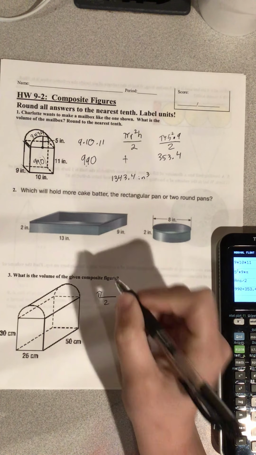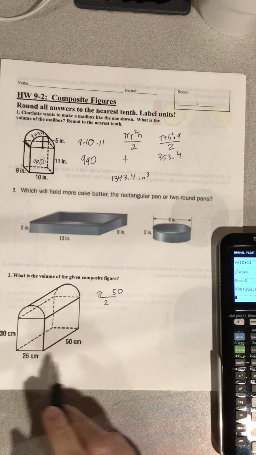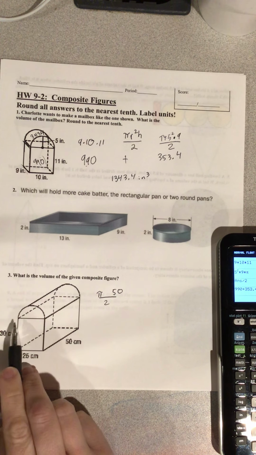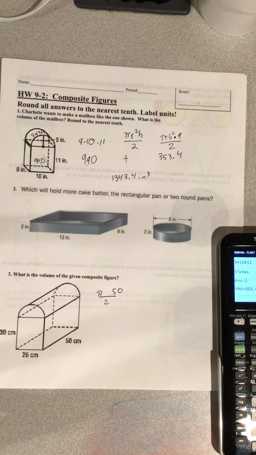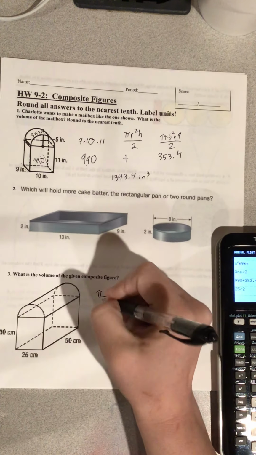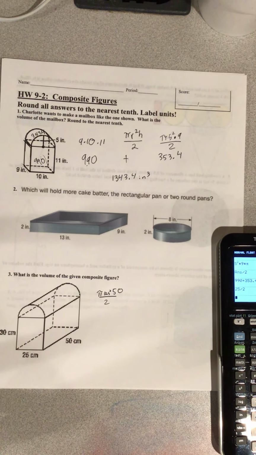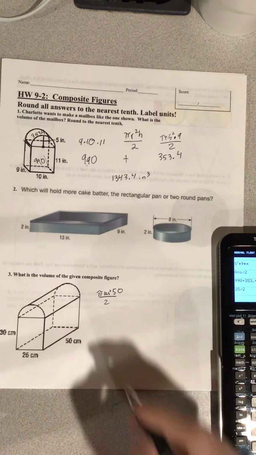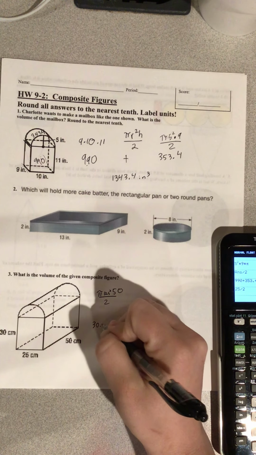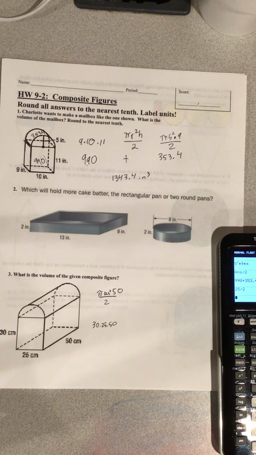You know, we have pi, and our height is 50. But here's our diameter, because it's the exact same. So our diameter is 25. So to find the radius, cut that in half. 25 divided by 2, we get 12.5 squared. Cool, right? And then the other one, we do 30 times 25 times 50. I like rectangles, they're super quick.